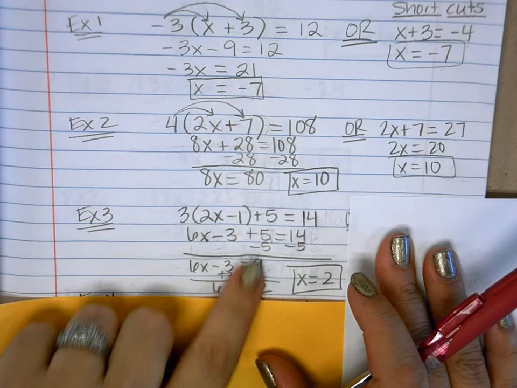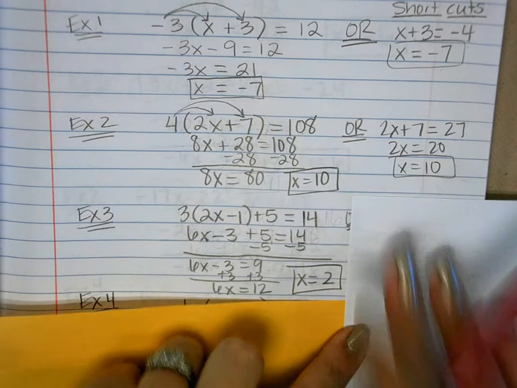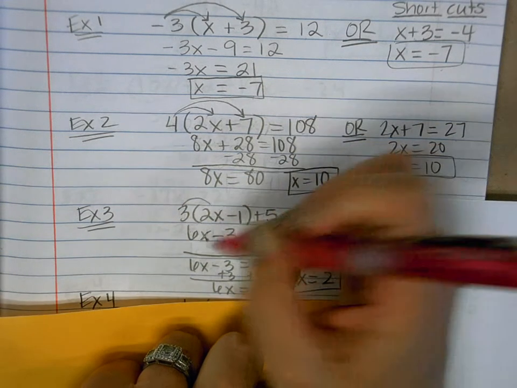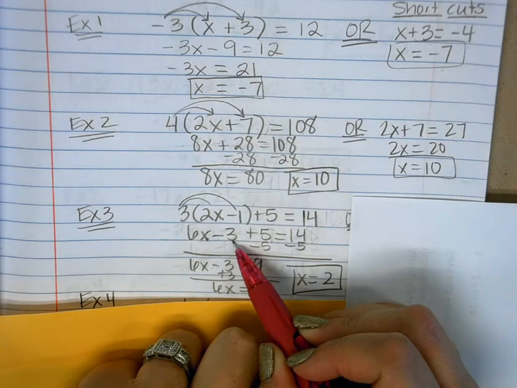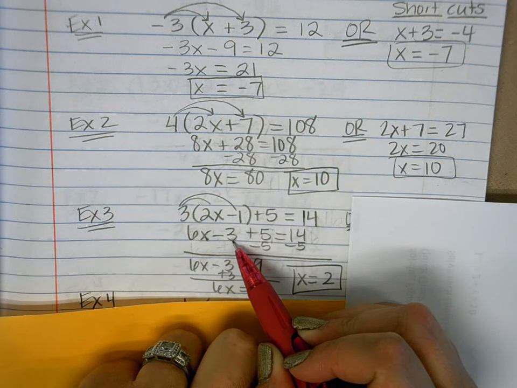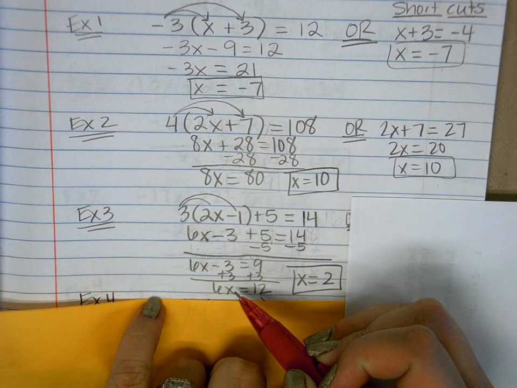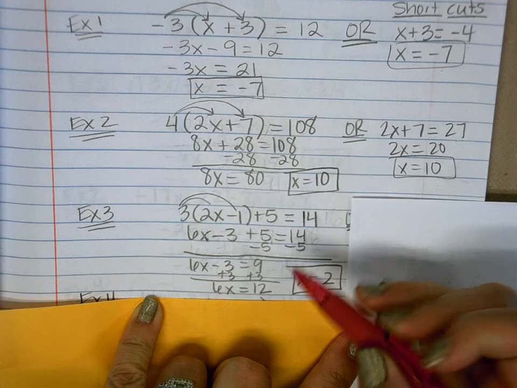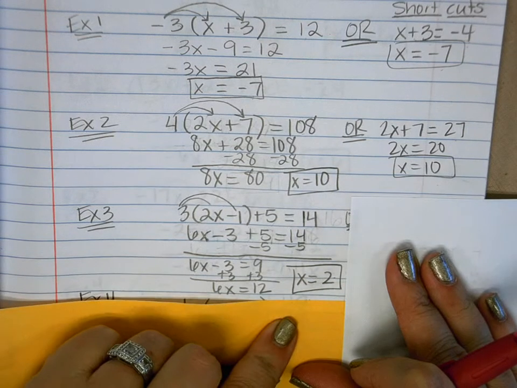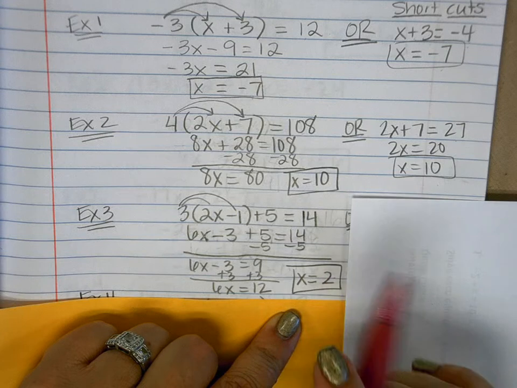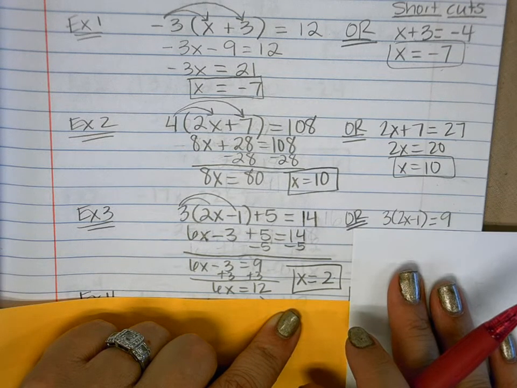So if I subtract 5, I get 9. And then 3 times 2x is 6x. And 3 times negative 1 is negative 3. Right? So I should get something like 6x equals 12. And then I have 2. And I'll show you what happens. You can use the shortcut, just not right off the bat. First you have to subtract the 5, okay? I'll show you.